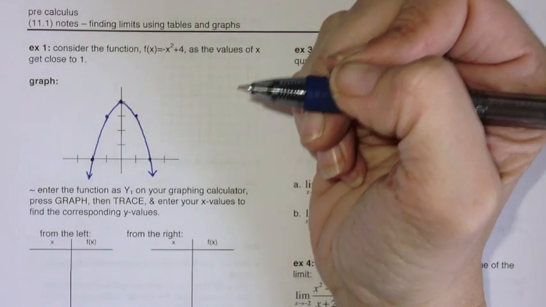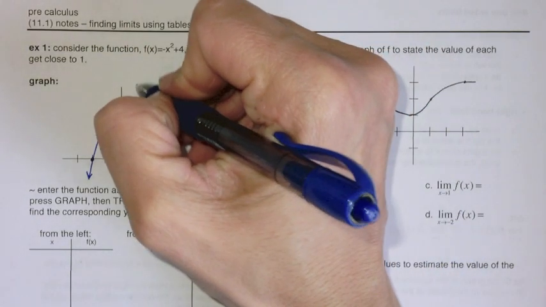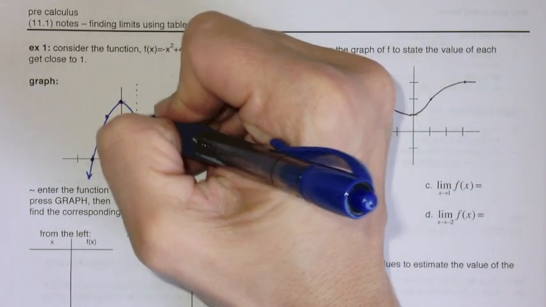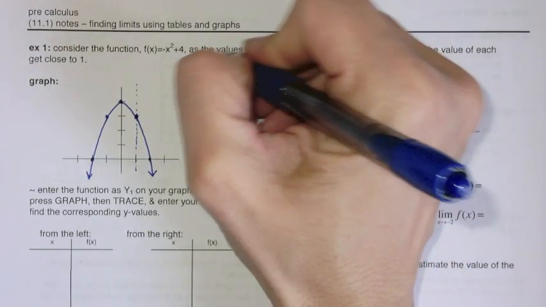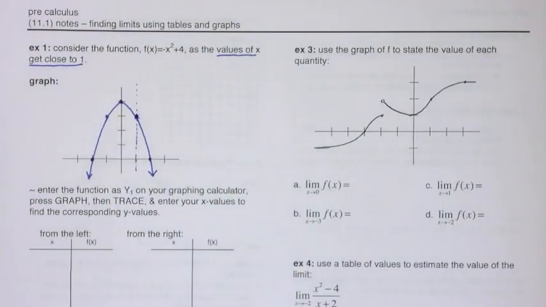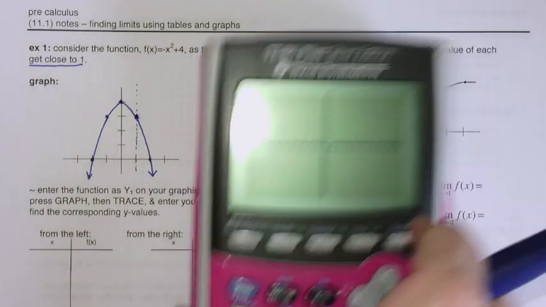What we're going to do is consider it as we get close to 1. So on our graph, here's x equals 1. The values of x get close to 1. So I'm going to underline that because sometimes students are like, why are you just doing 1? This was arbitrarily chosen, right? I could do 2 or negative 1 or 17 or whatever, but for our purposes, we're going to do 1.